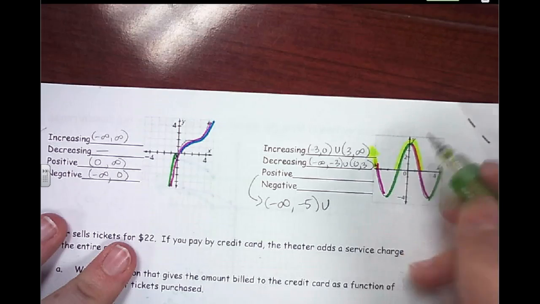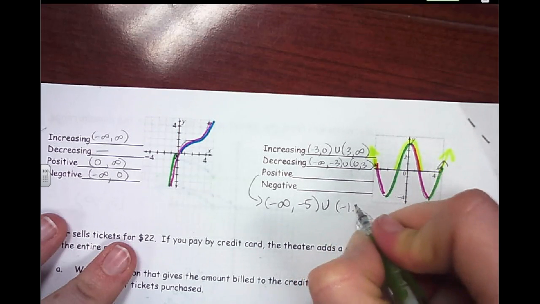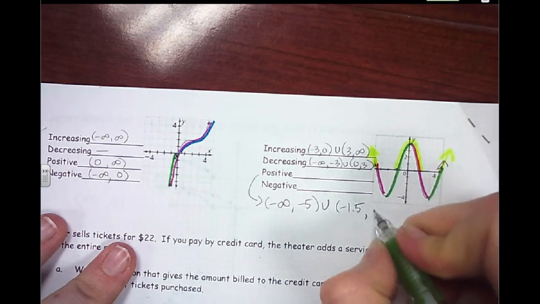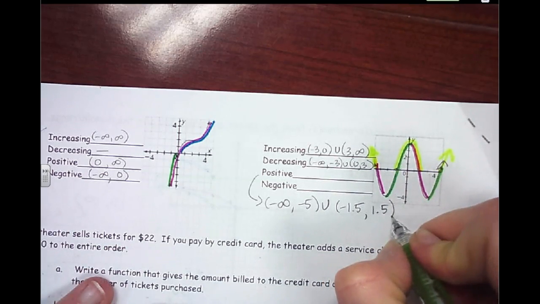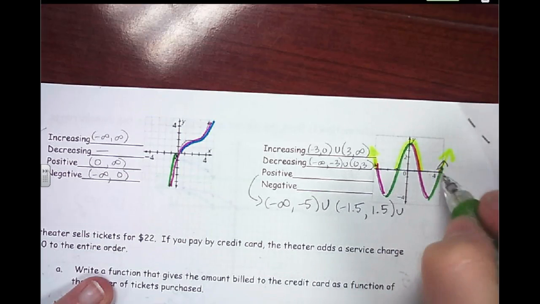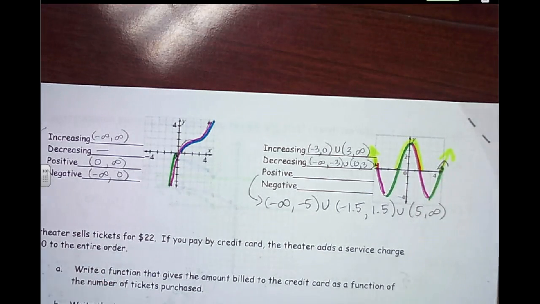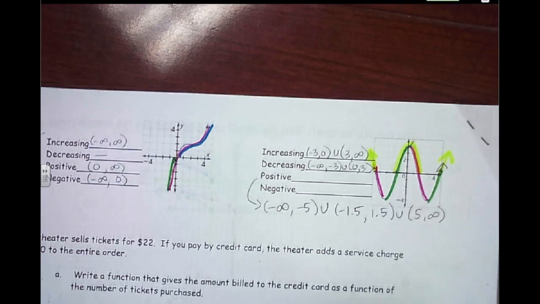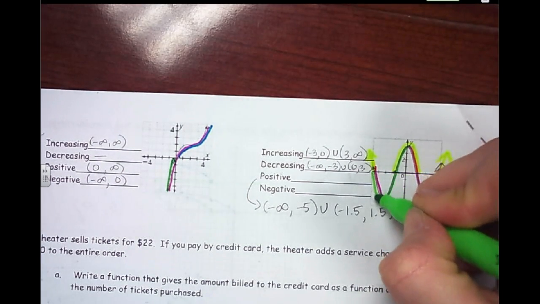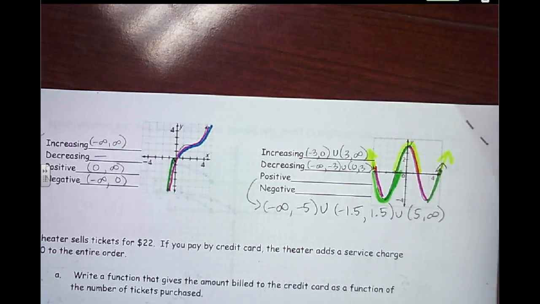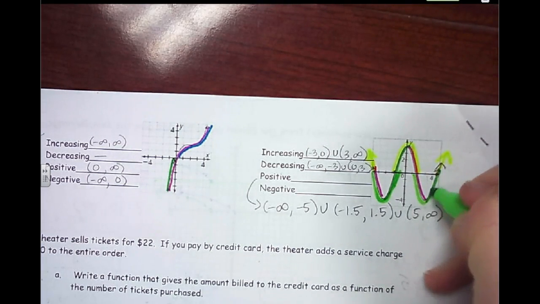Okay, this piece picks up at negative 1.5 right here, and it's positive all the way to positive 1.5. And then 5 right here to infinity. Okay, so 3 places where it is positive. So then negative is below the x-axis. So, sorry, I used green twice. So it's negative here and here.